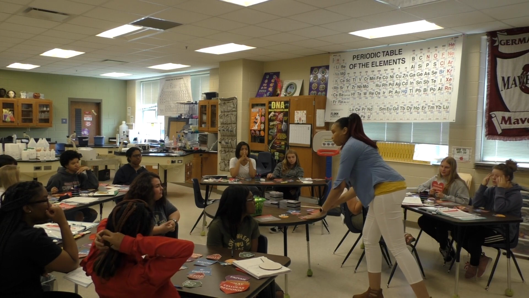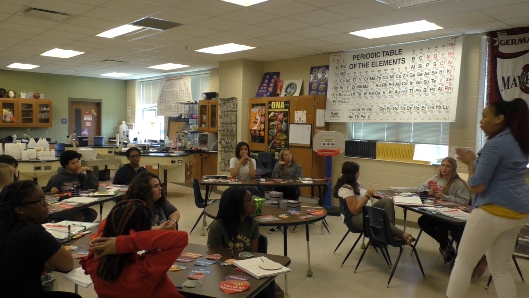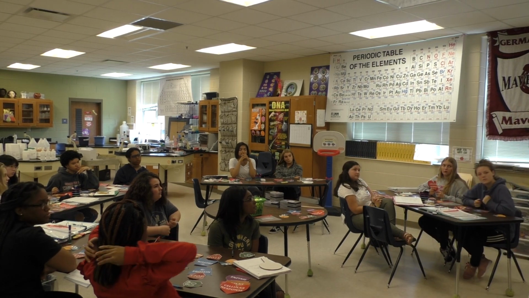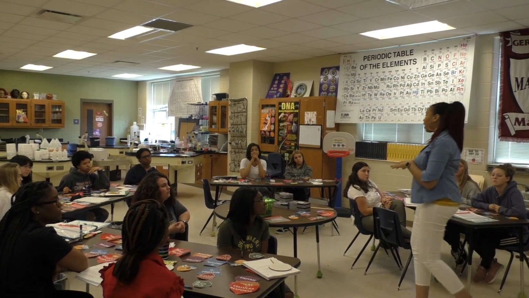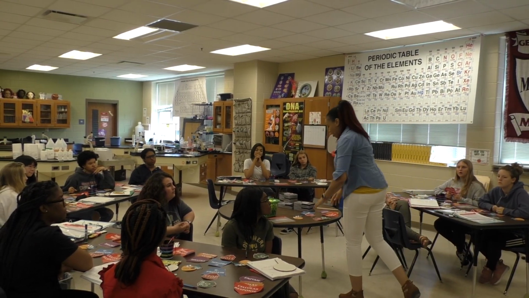That's how a G protein coupled receptor pathway works. It's the most common pathway. It's also the pathway we're going to talk about with epinephrine.